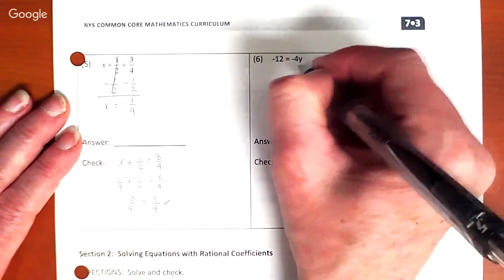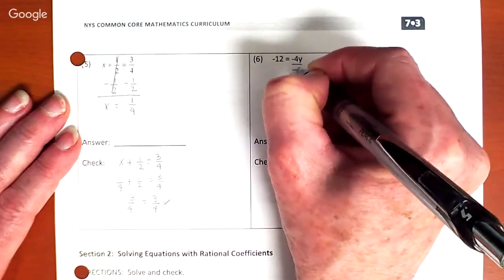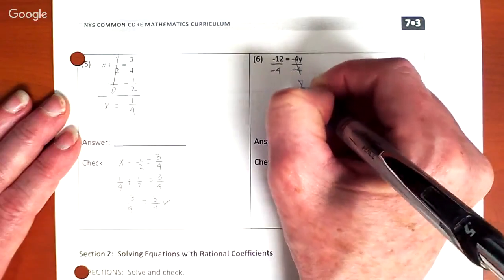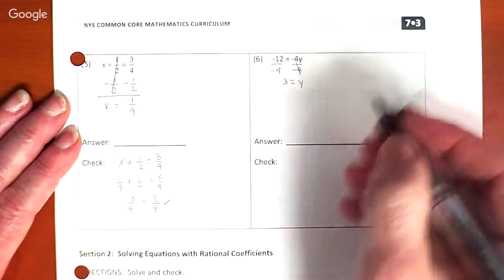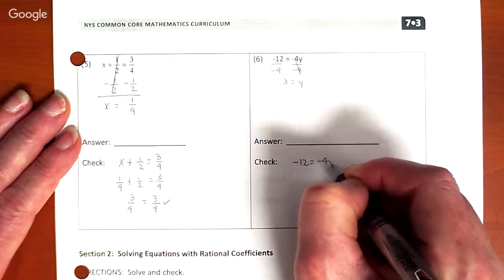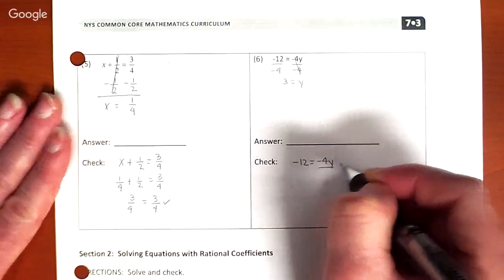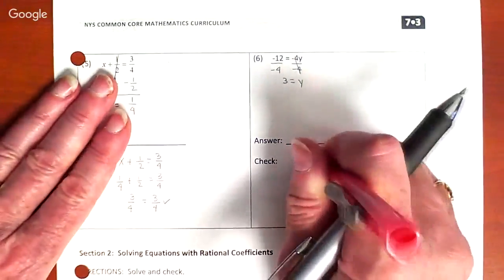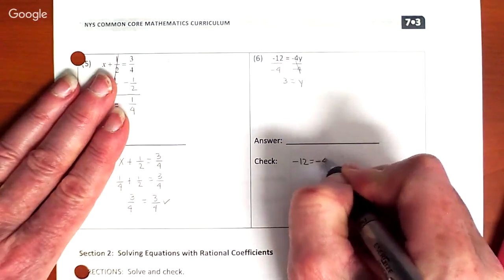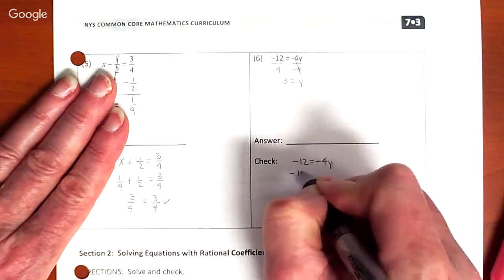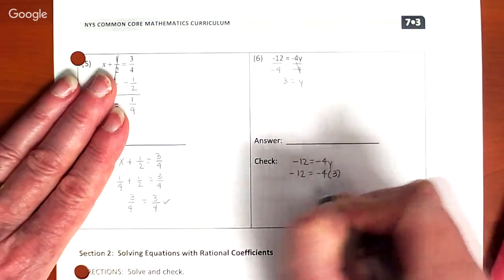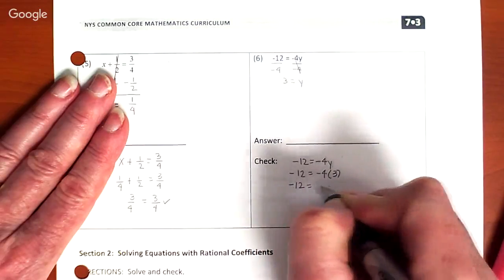Our next question, we have on the opposite side, which is okay. You still just do the math. We're going to divide both sides by negative 4. So y equals 3. So here we have negative 12 equals negative 4y. So we replace y. Let me redo this. So we replace y with 3. So negative 12 equals negative 12.